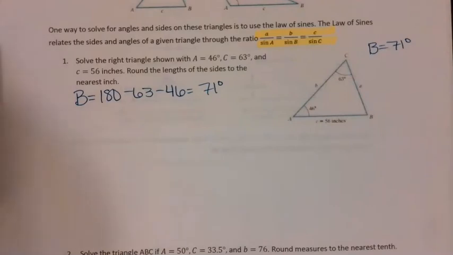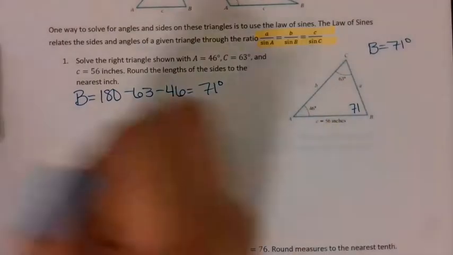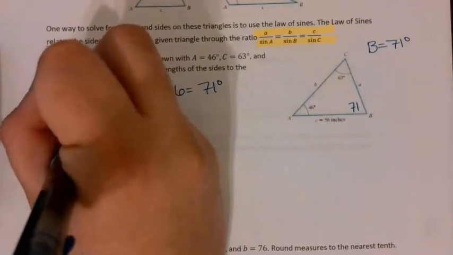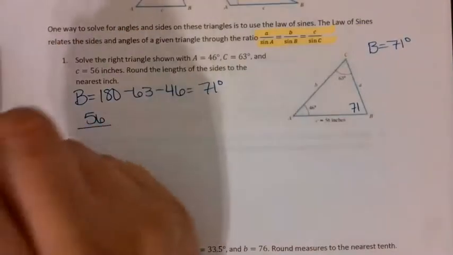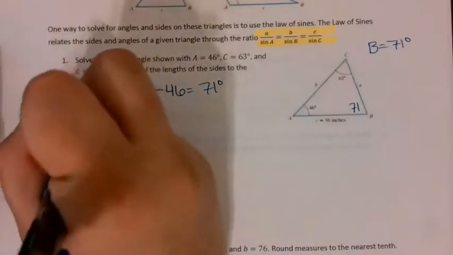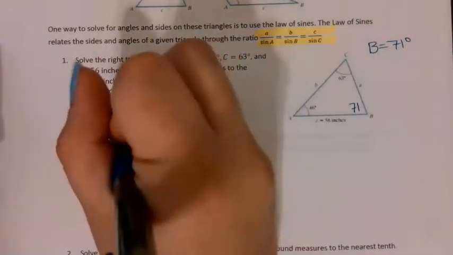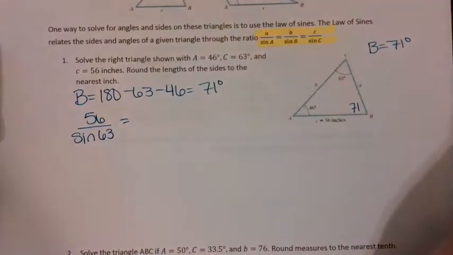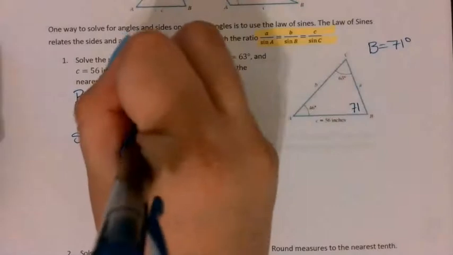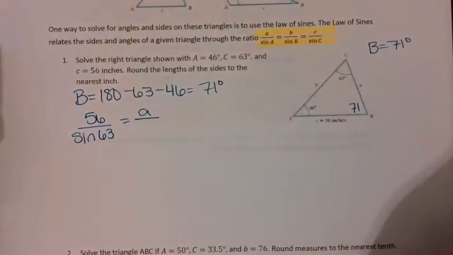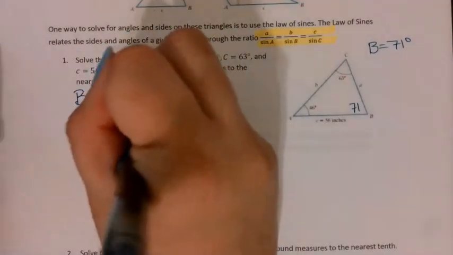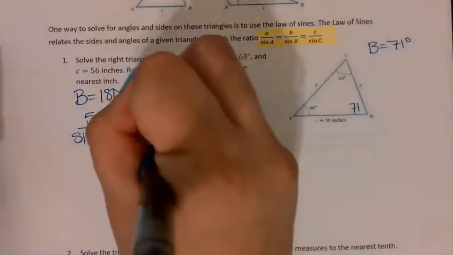Then I'm going to use the law of sines. The only letter I have a side length and an angle for is C. So my side length is 56, that goes on top, and my angle is 63, so that goes in for the big C. Then I need to solve for little a and little b. It doesn't matter which letter I solve for first. I'm going to solve for A just because it comes first in the alphabet. I do know my angle measure of A is 46 degrees, so sine of 46 degrees.